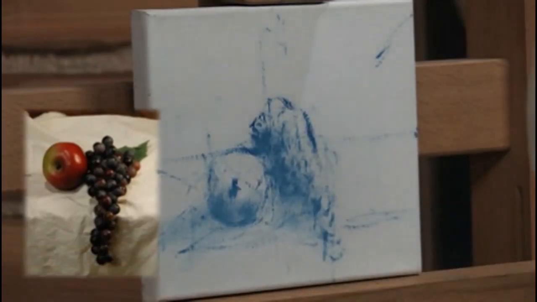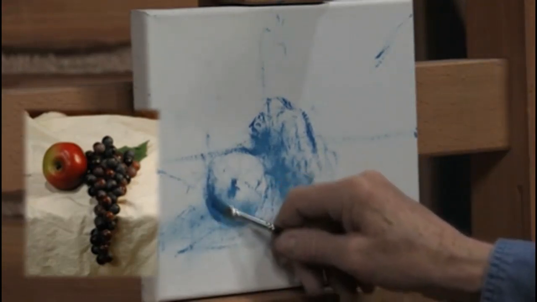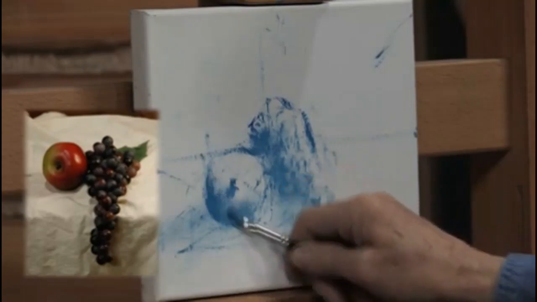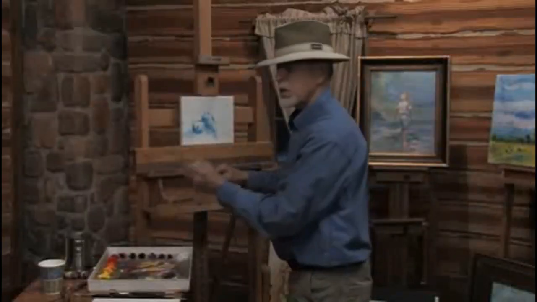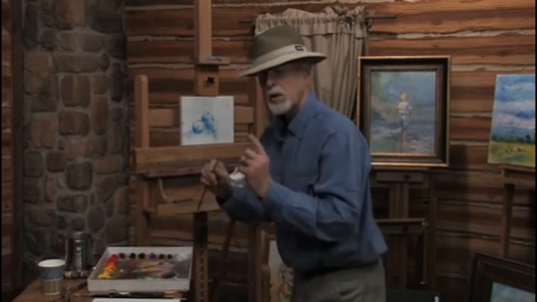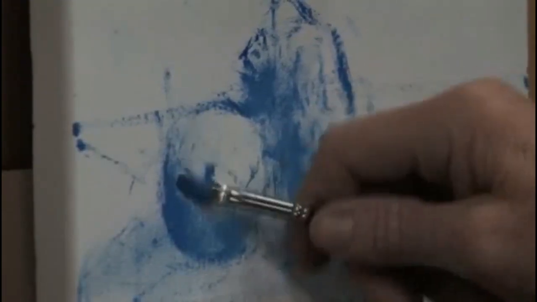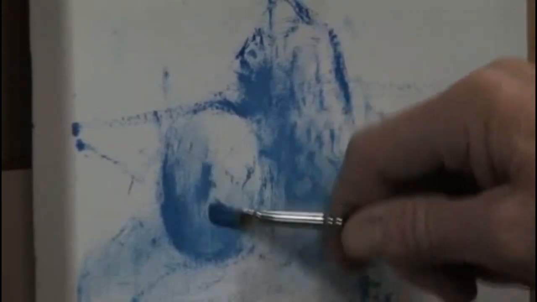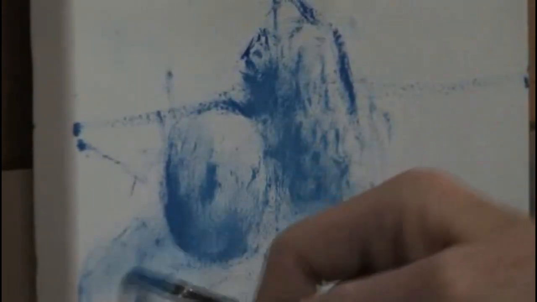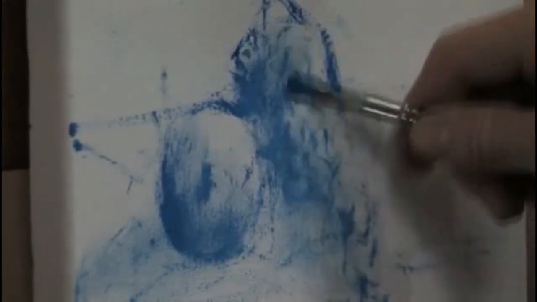Now let's go a little bit darker on the apple here, just a little bit here. Okay, now let's go to the middle values. It takes very, very little paint. This is the middle value. It's almost the same value as your shadow. Same thing on the grapes. It's kind of a middle value.